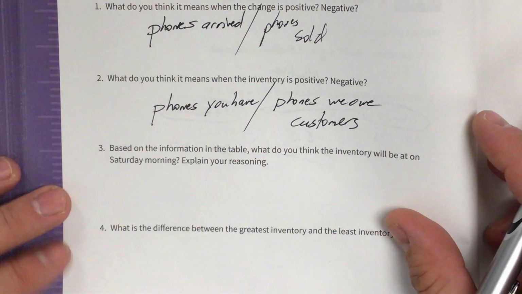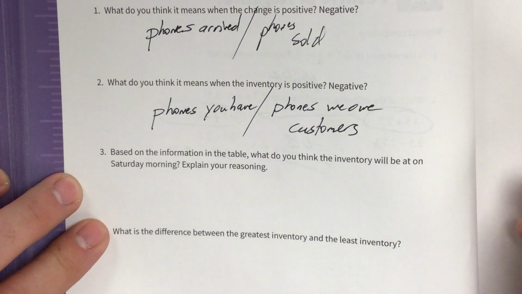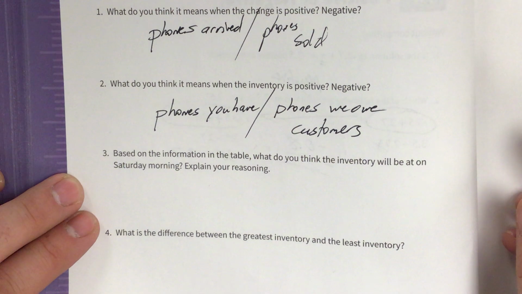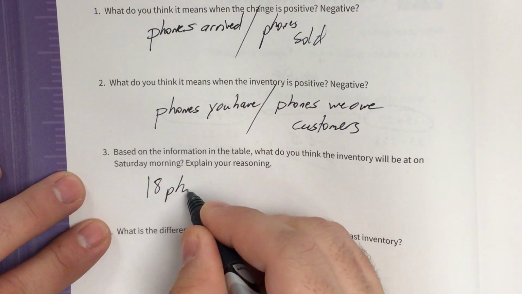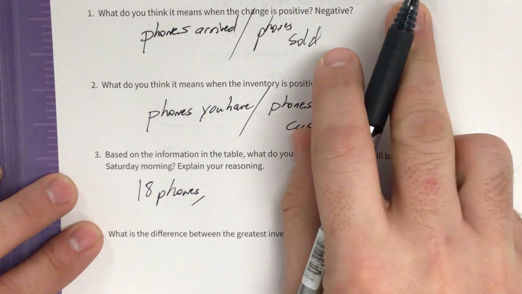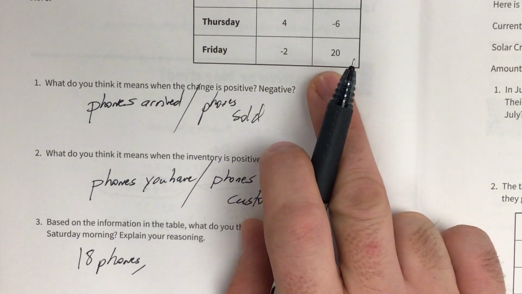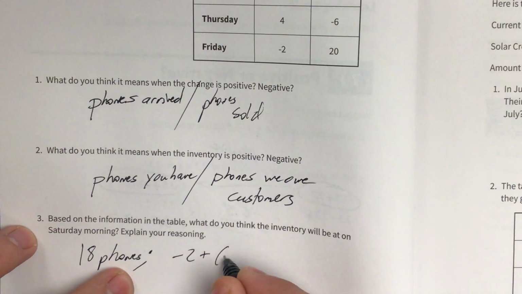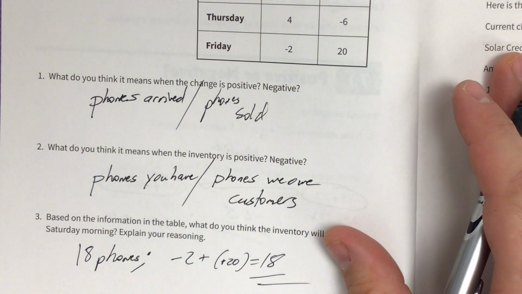Based on the information in the table, what do you think the inventory will be on Saturday morning? Explain your reasoning. Dieterle. 18 phones. Explain how you know that. Because there's 20, so there's 2 people that bought a phone. Yeah, 2 people we owe phones to. We got a shipment of 20 in. So negative 2 plus 20 would, of course, give us 18.